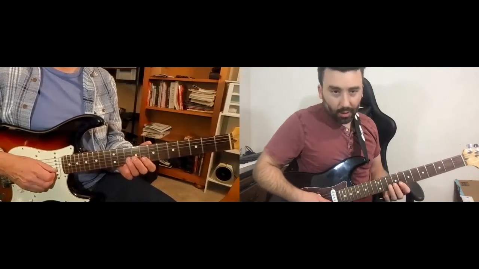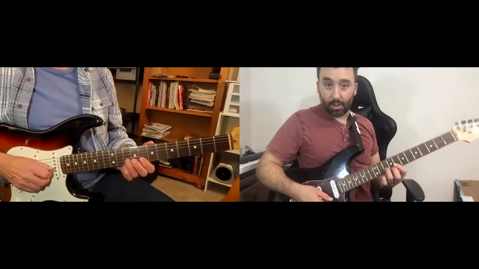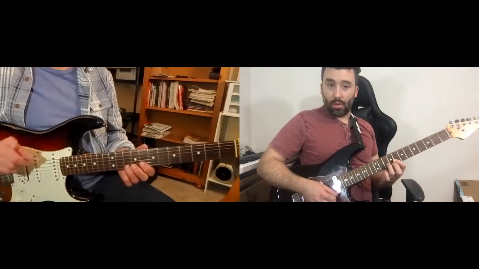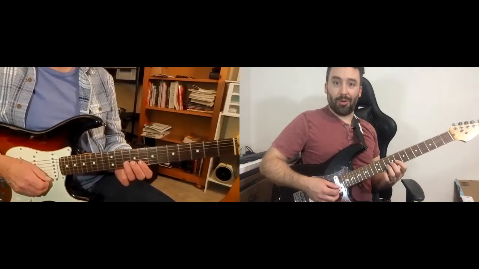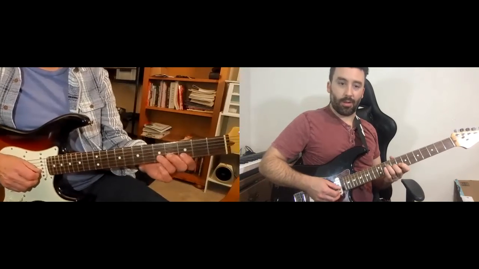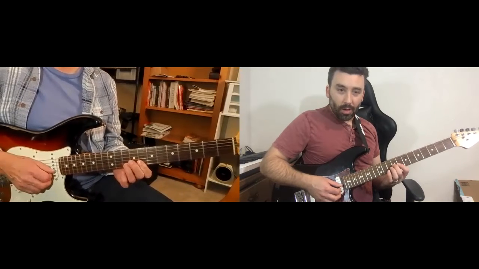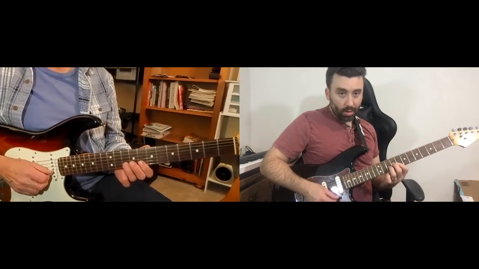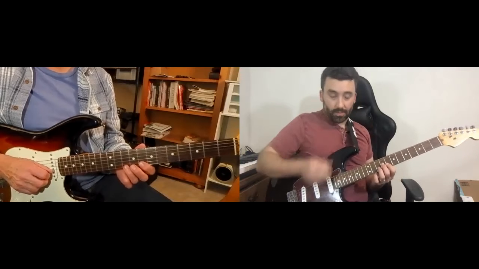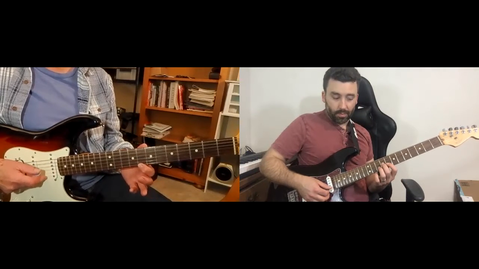Just to clarify, you're hammering on the B string up to the 10th fret, or no? I wasn't then, but you certainly could. That sounds cool. I was earlier, when I was down here. I was doing that where I'm hammering from the second string 8 to 10, and then playing the 8th fret of the first string.